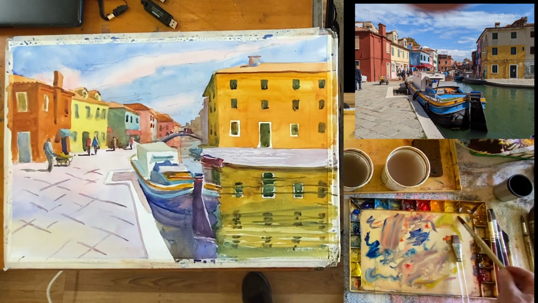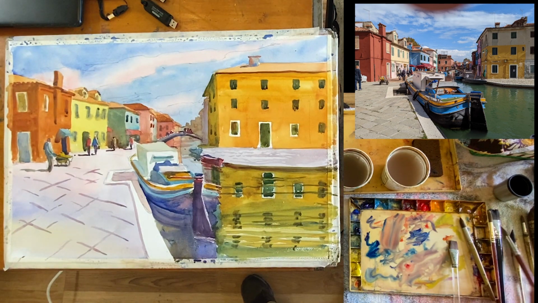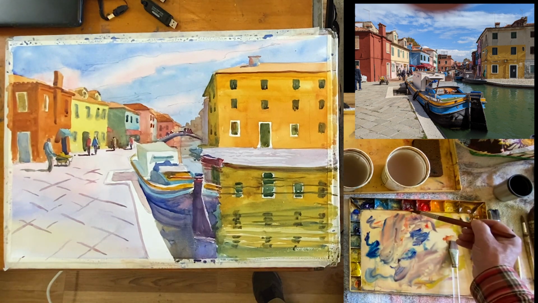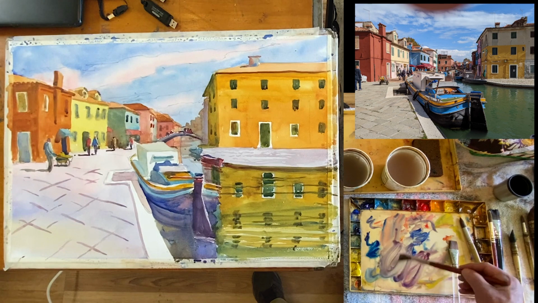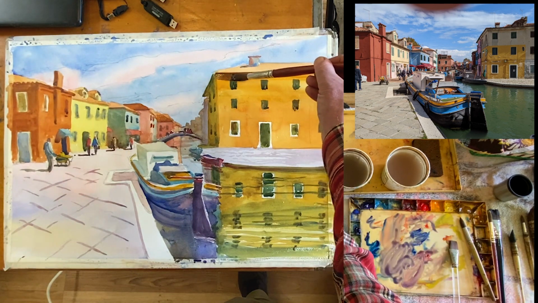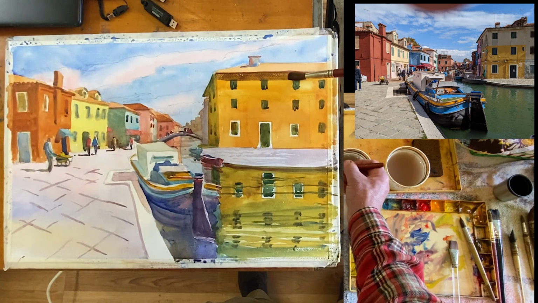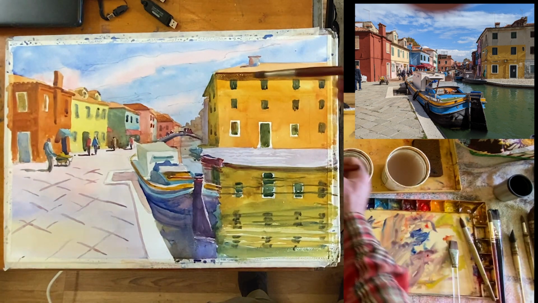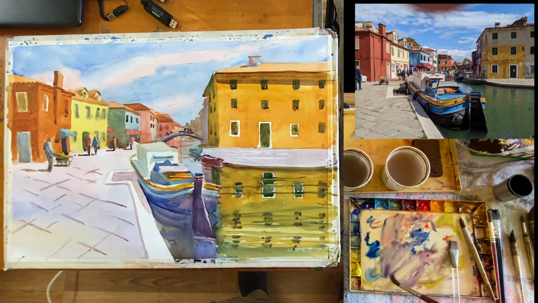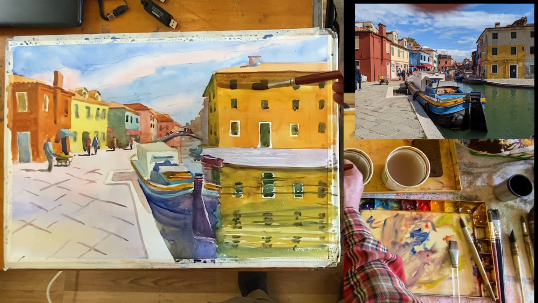And the last thing I'm going to do is put a little bit of a shadow coming down over that building. Check out this shadow going in now. Oh boy. And I'll do it in one stroke.